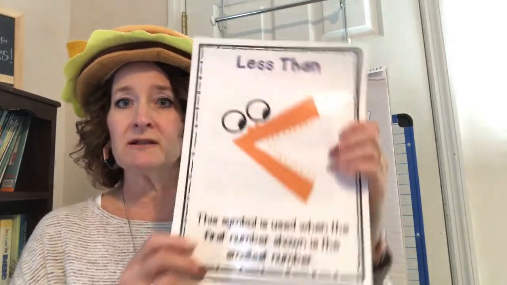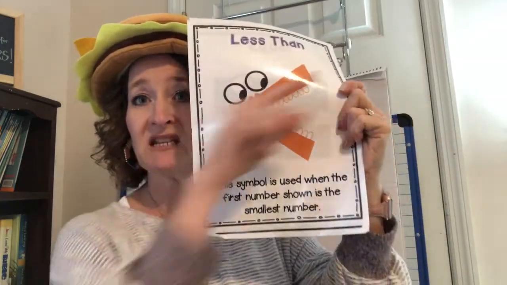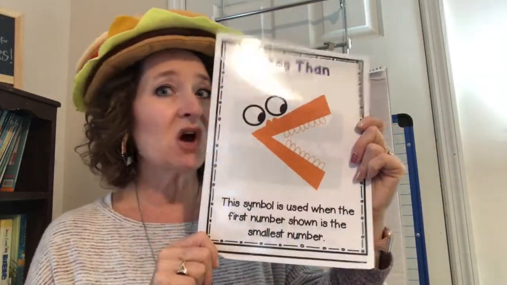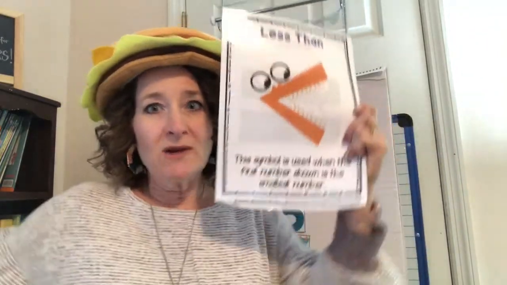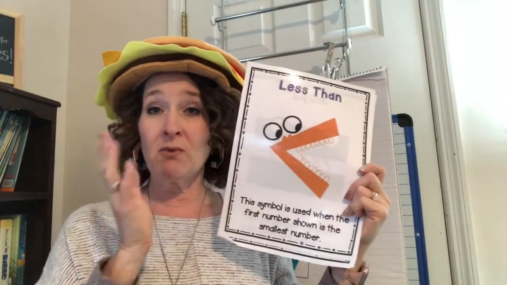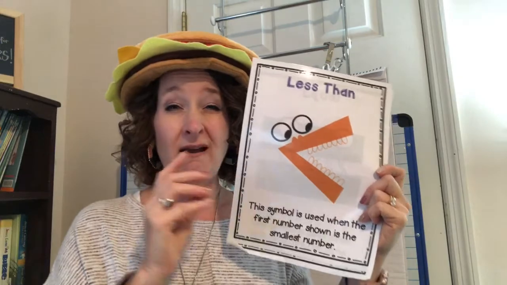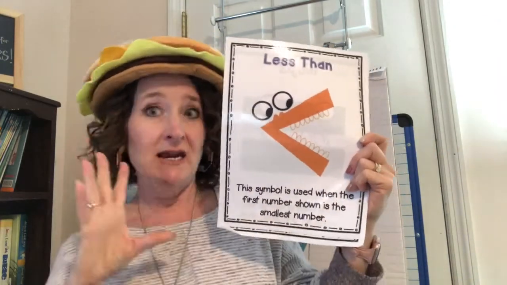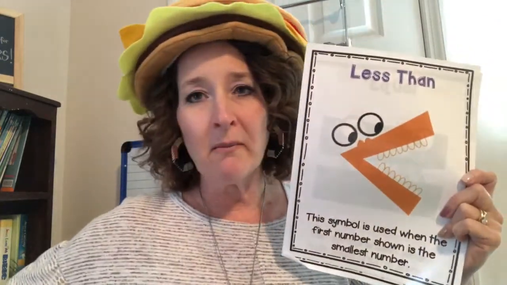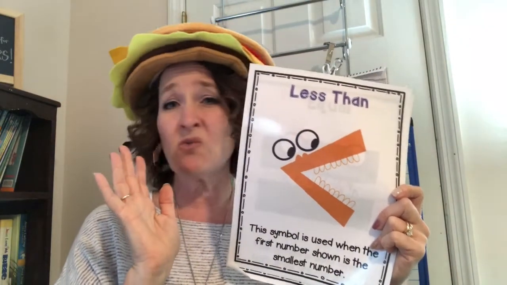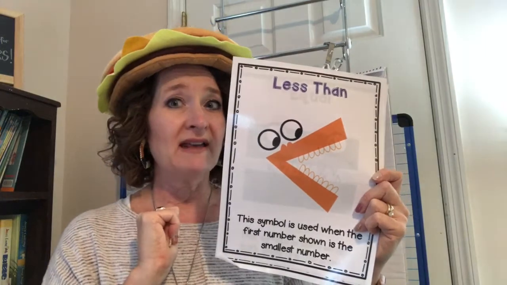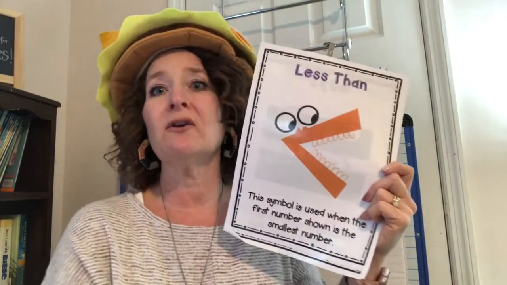Here's another Munching Monster. This Munching Monster is called less than, and you see he's going this way. Munching Monster likes to munch. He always eats the greater number for his lunch. So if the first number, when we're comparing numbers, is smaller, and the greater number comes next, he's going to go that way after the greater number. And he's going to eat that number because the first number is less. He doesn't want less than. He wants the greater number.